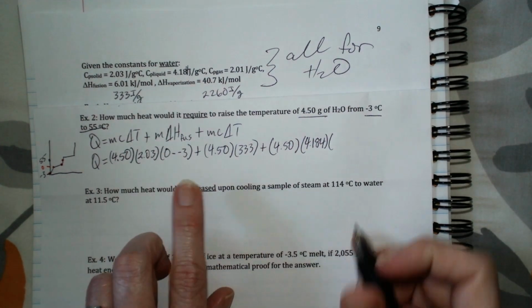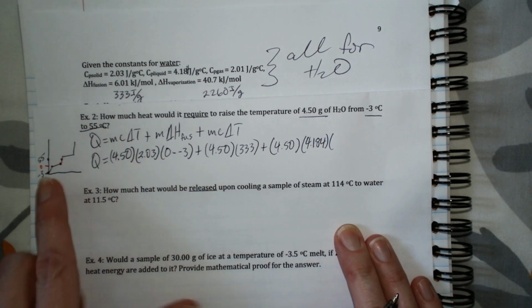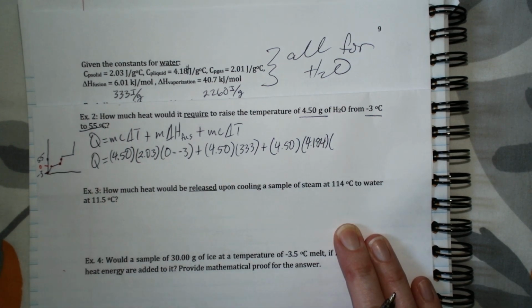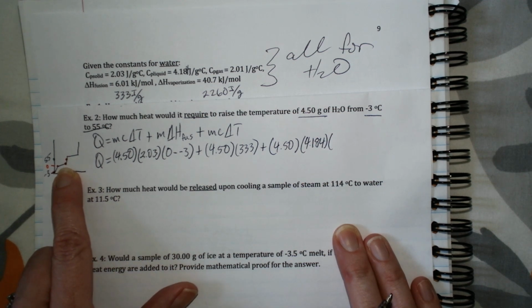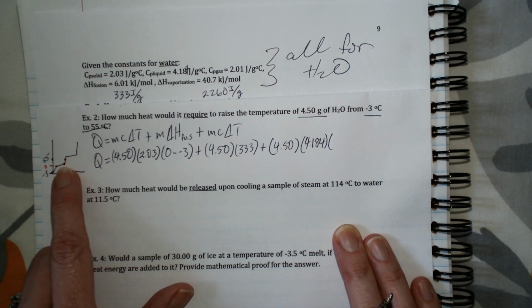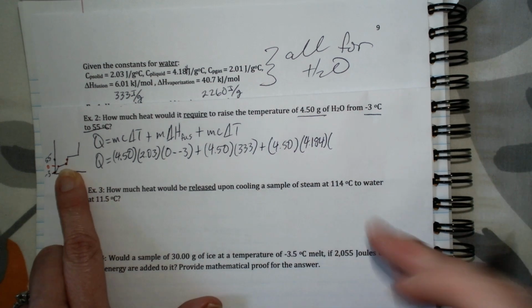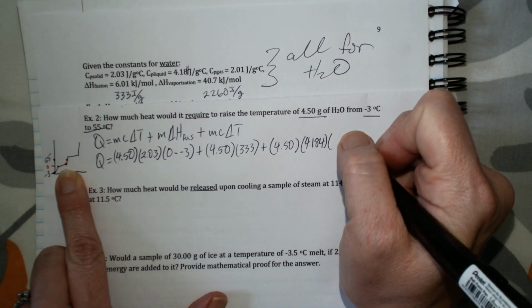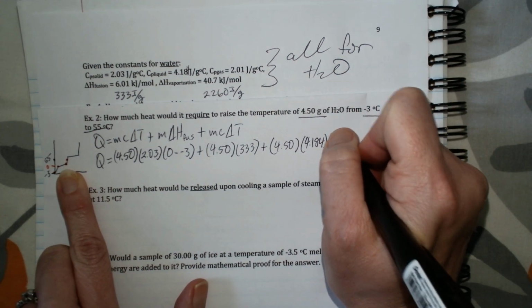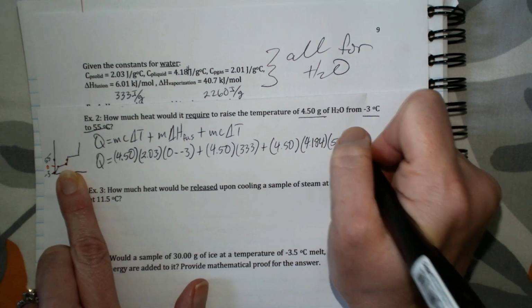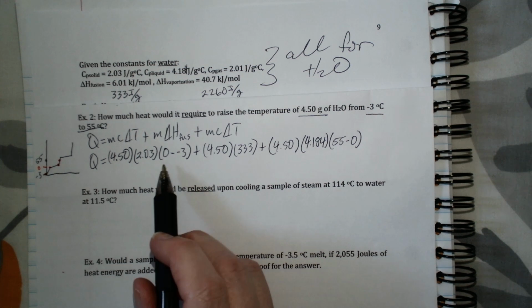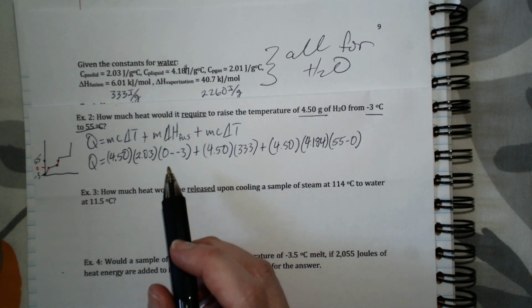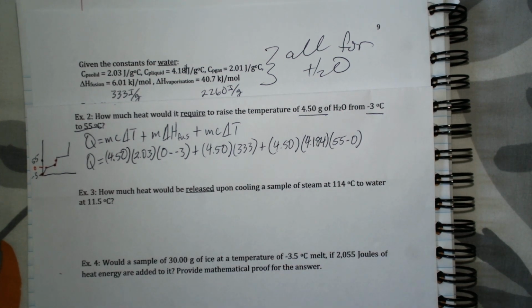Okay, and the final temperature that we want to get to is 55, and it's still liquid at 55. So we're going to do 55 minus 0, not -3. We can only go to 0 because that's where that other slanty line started, is at 0. So it's going to be 55 minus 0. Most people don't really write the minus 0 because who cares? Most people don't write this 0 minus negative 3. They just put +3 in the box. And I'm just putting it there so you see where I got the numbers from, okay?